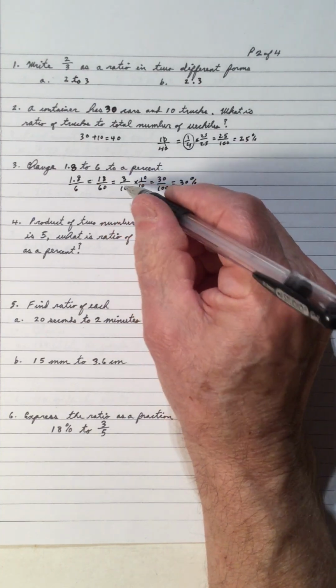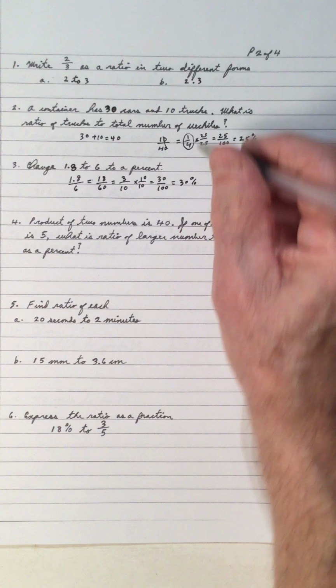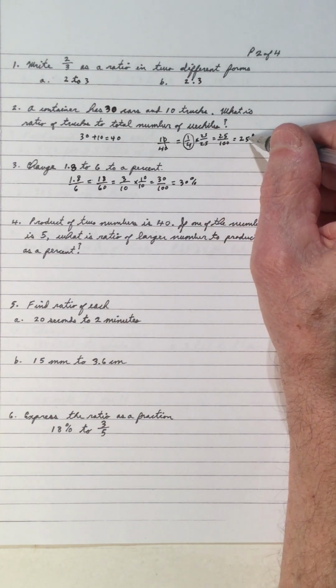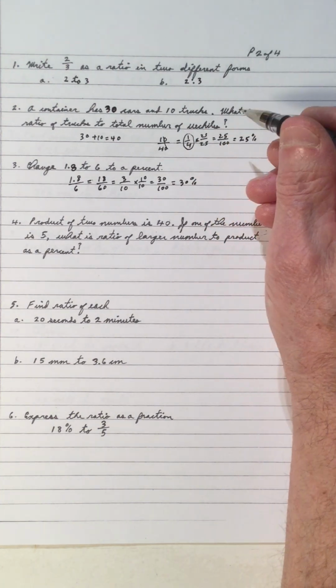That gives us 30 over 100, and 30 over 100 is 30%. So this time I had a ratio and then changed it to a percent. Up here I didn't have to go to 25%, I just had to go to 1/4.